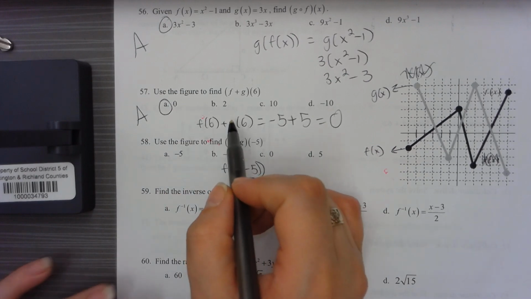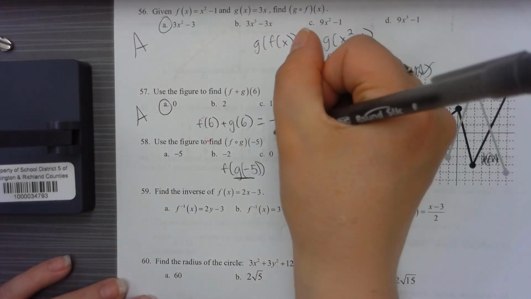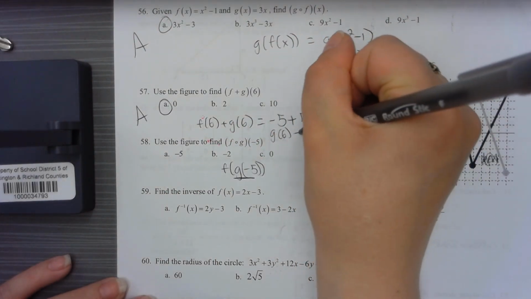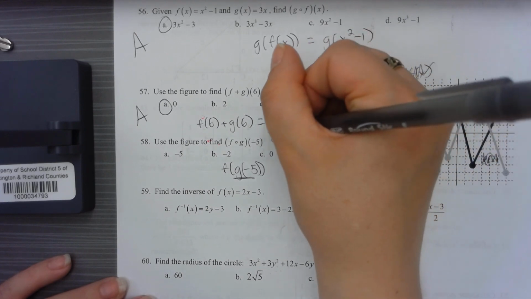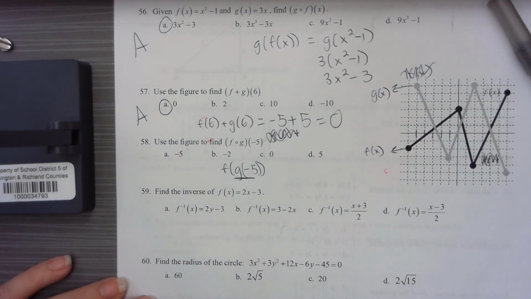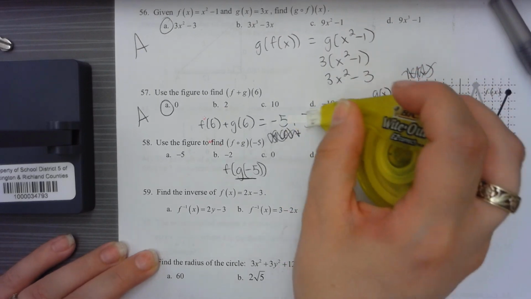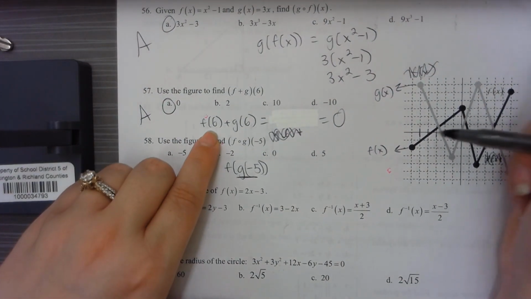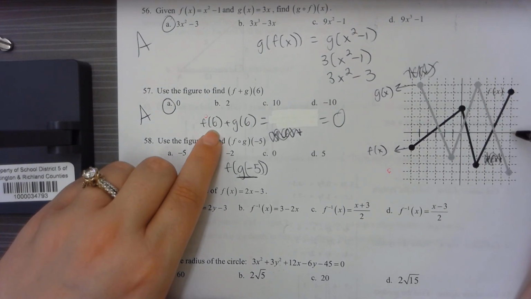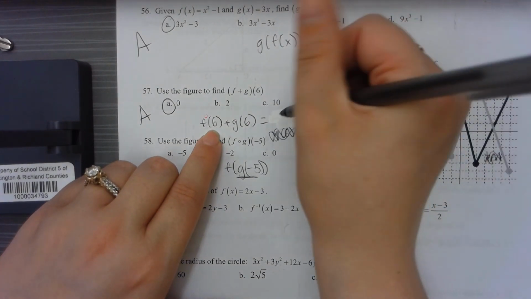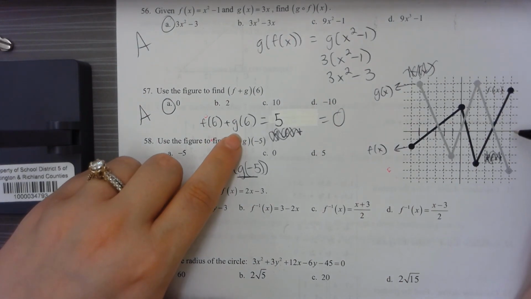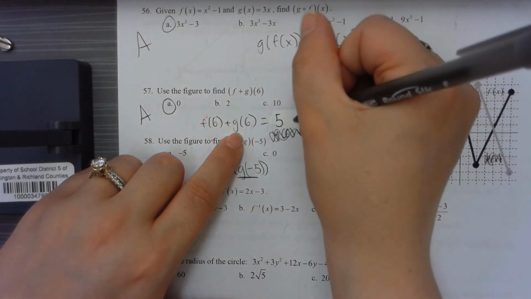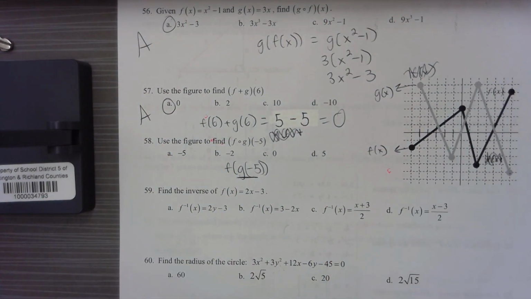So the last one isn't really going to be affected like that, because really all it's going to change is that we're doing g of 6 plus... really all it's going to change is what we're plugging in here. So our answer is still going to be 0. So f of 6 is actually going to be positive 5, and then g of 6 is actually going to be negative 5. But we'll still get the same answer there.